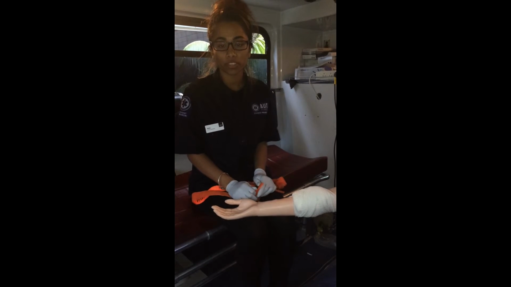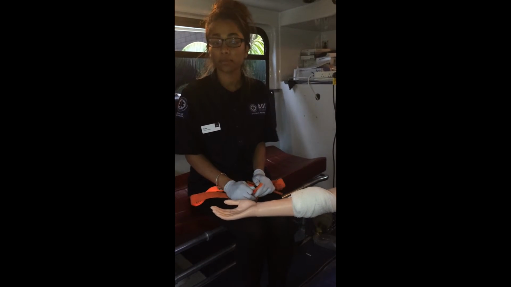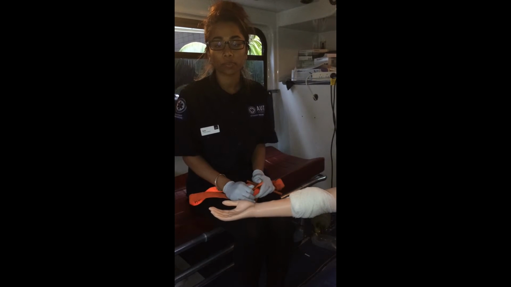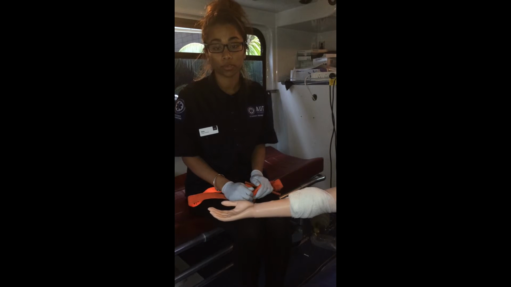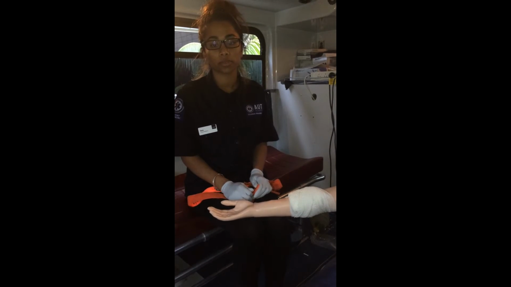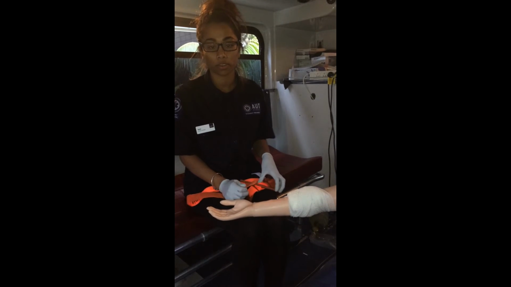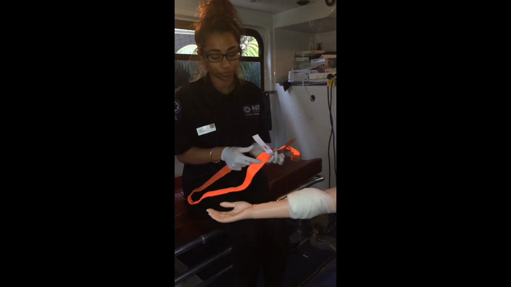For catastrophic hemorrhages, you want to apply a tourniquet, so this needs to be done at least 10 centimeters proximal to the wound. Once this is done, you want to tighten the windlass until bleeding has arrested or the distal pulse disappears. And if bleeding is still profuse, apply a second tourniquet, and always remember to record the time of application on the white tabs located on the tourniquets themselves.